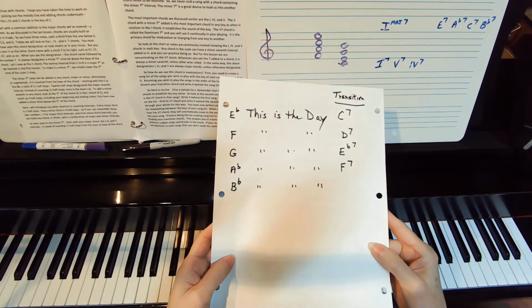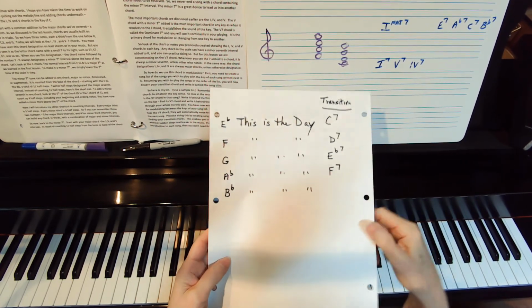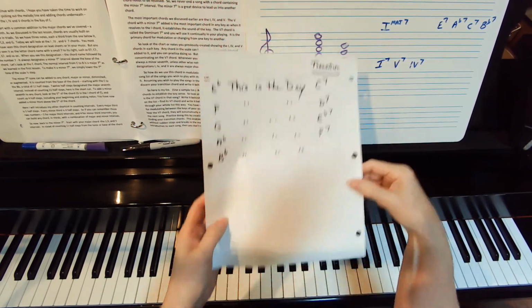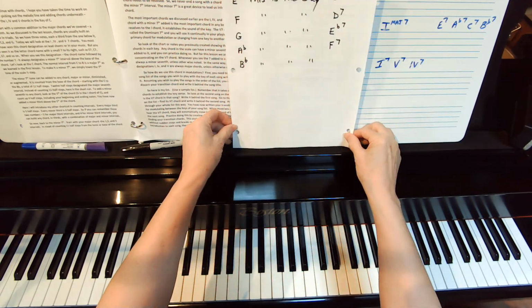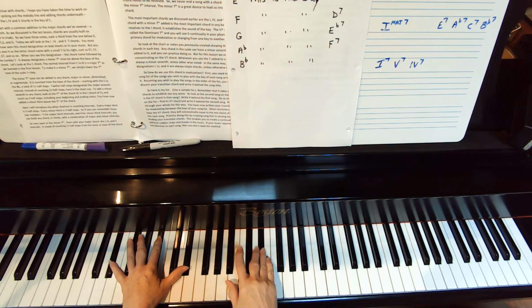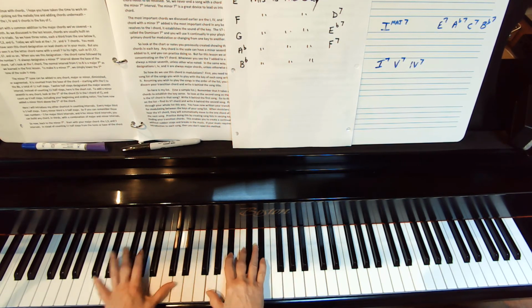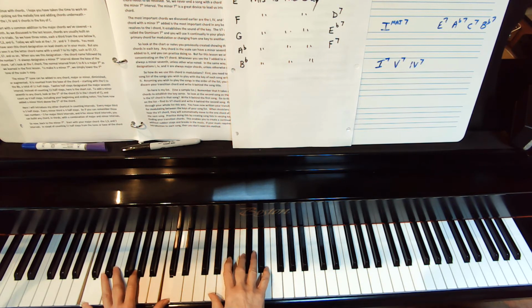Hopefully you can see these. Transition chord, key we're in, and the name of the song. And you may have different song names in here. I'm just going to show you how it works. So we're going to start on the key of E flat. This is the day that the Lord has made. Now that was a C7.